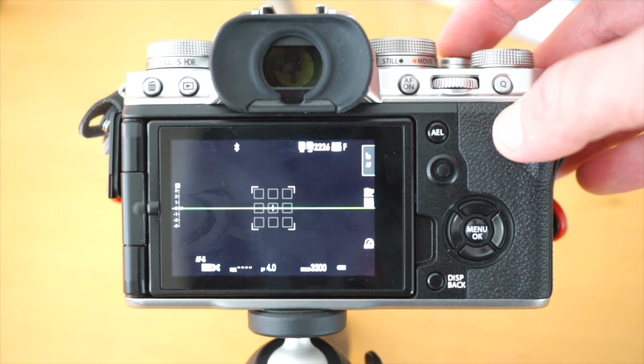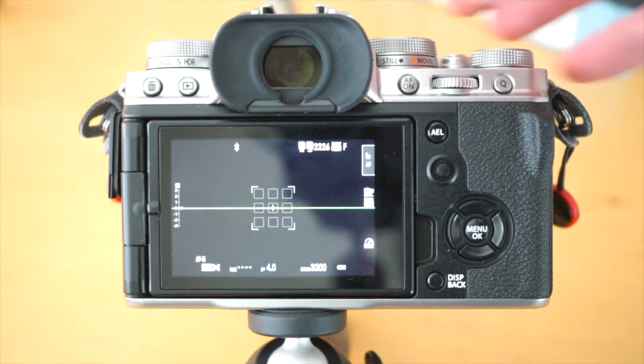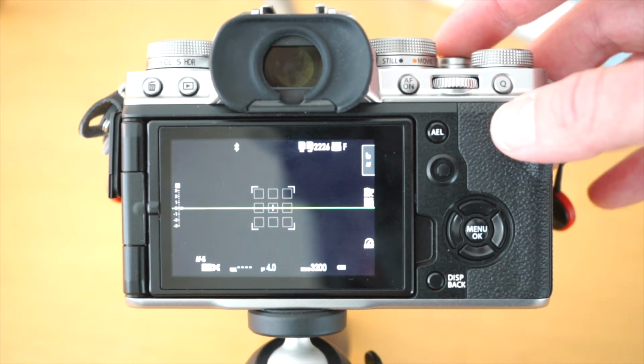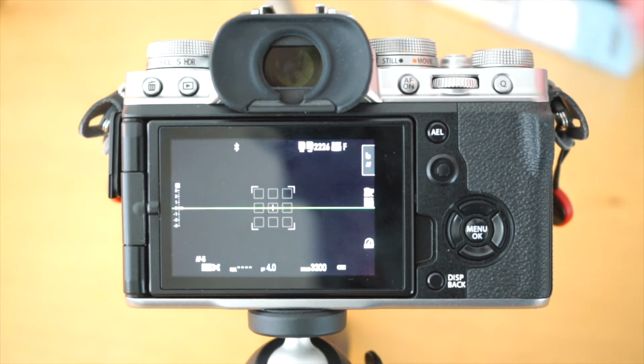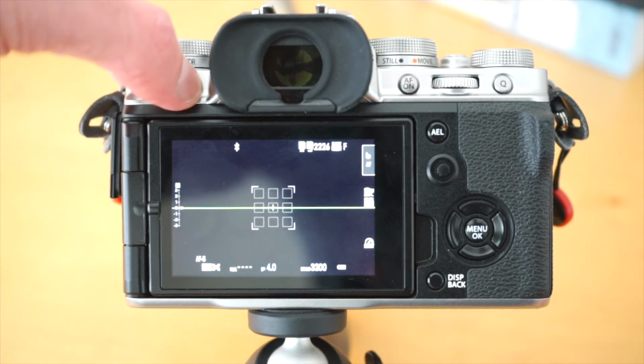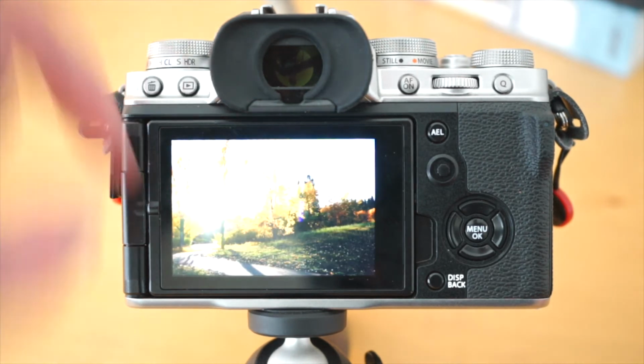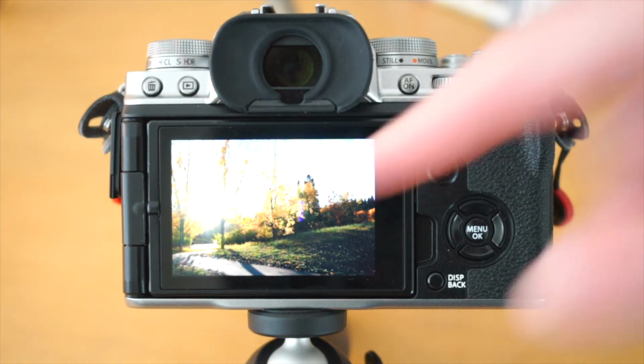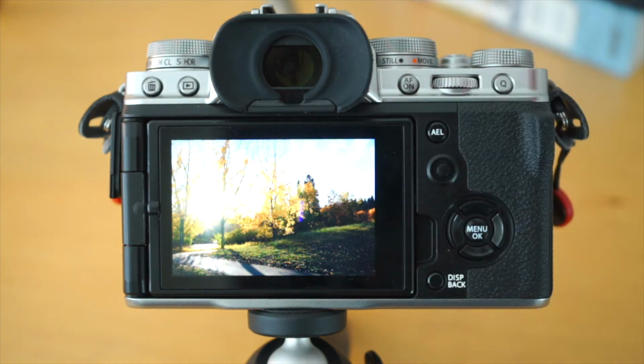All right, in order to view the images that you've taken with your Fuji X-T4 in playback, your camera will be in still mode. We'll be looking at all the pictures. You want to push the play button here on the left-hand side of the viewfinder. Just push that once, and that will take you to view your photos that you've taken. Now, you do have a couple of options here.